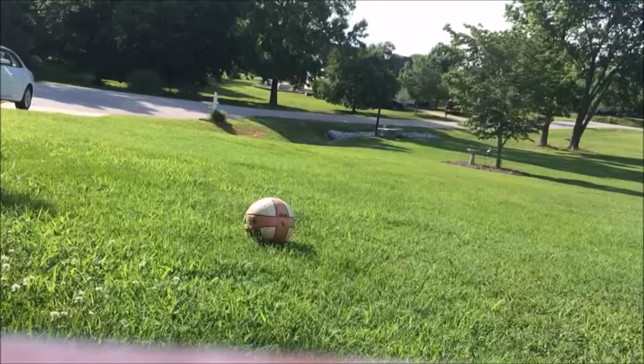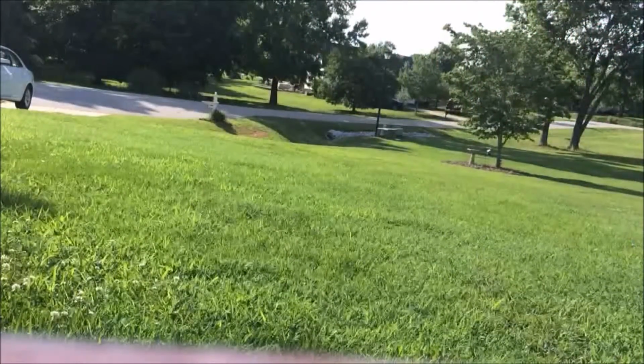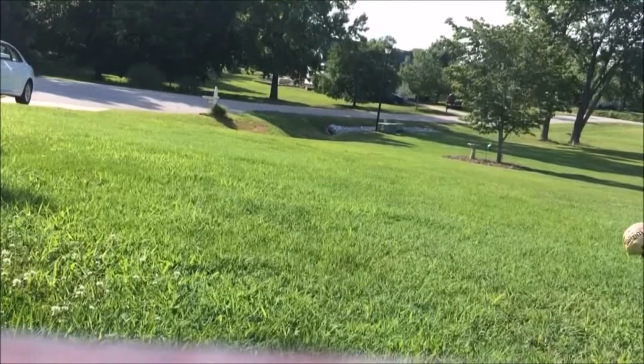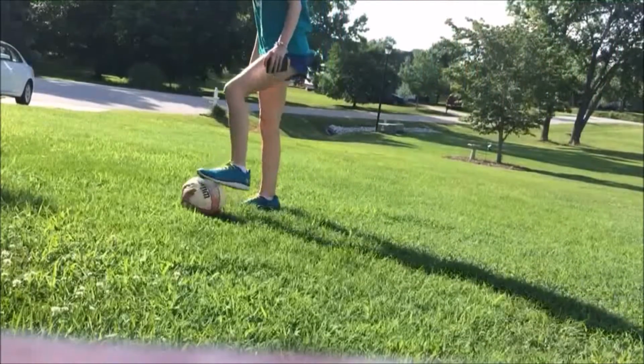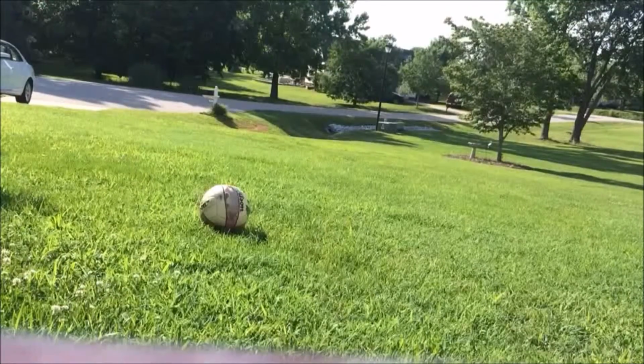So for this assignment, I plan on showing biomechanics in action through the example of kicking a soccer ball. This action exemplifies Newton's first law of motion, the law of inertia. This law states that every body perseveres in its state of rest or of uniform motion in a right line unless it is compelled to change that state by forces impressed thereon.